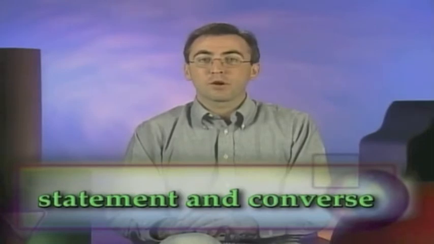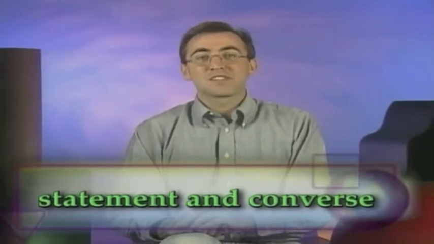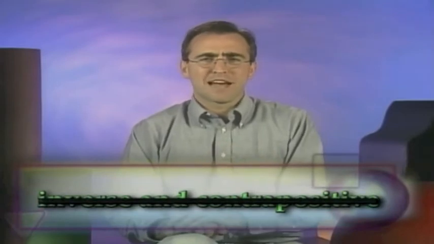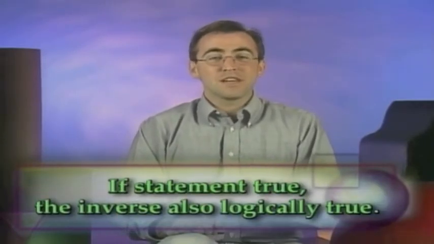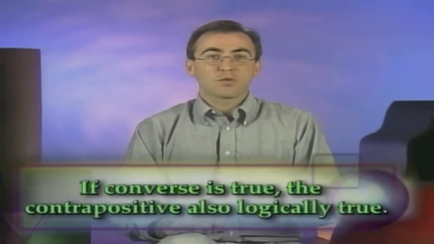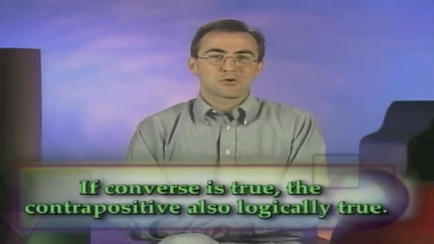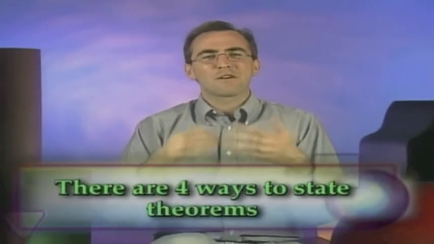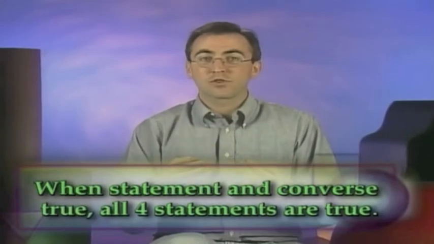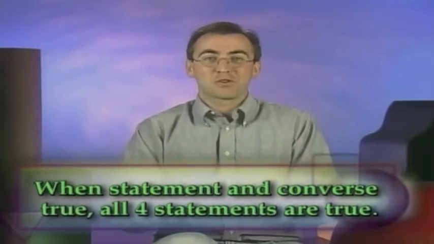Later on, we'll prove theorems by proving, step by step, the statement and its converse. We won't go over the inverse and the contrapositive now, because if the statement is true, the inverse is also logically true. Likewise, if the converse is true, the contrapositive is also logically true. This all seems more confusing than it really is. Just know that there are four ways to state theorems, and also that when a statement and its converse are true, all four statements are true.